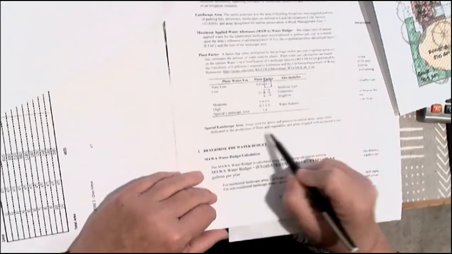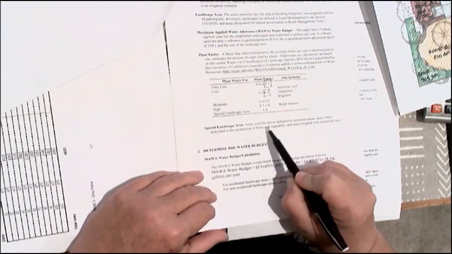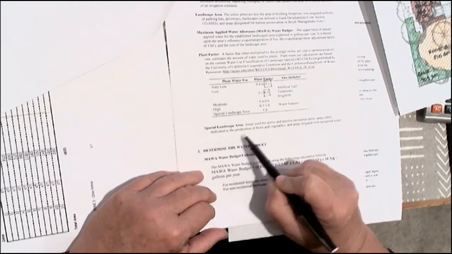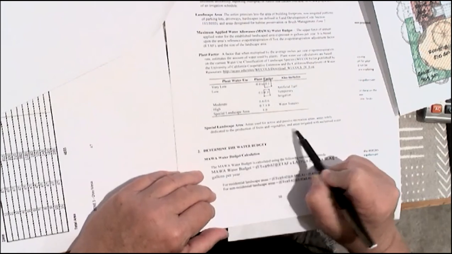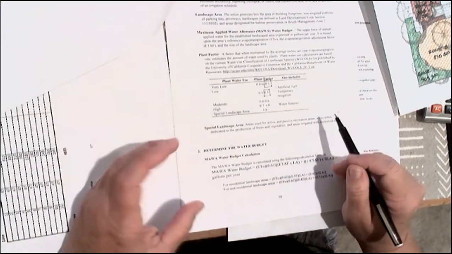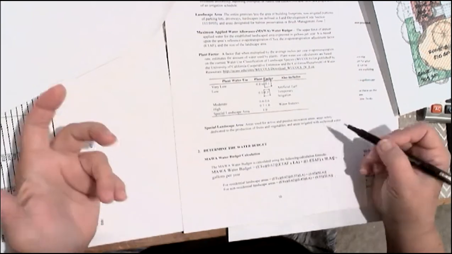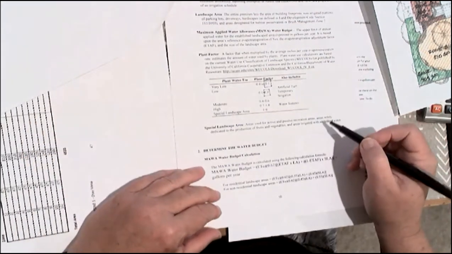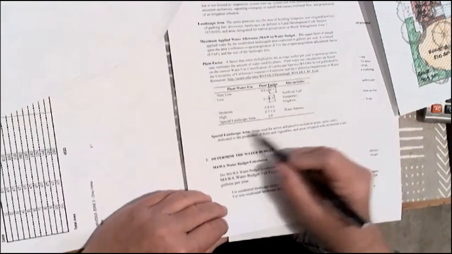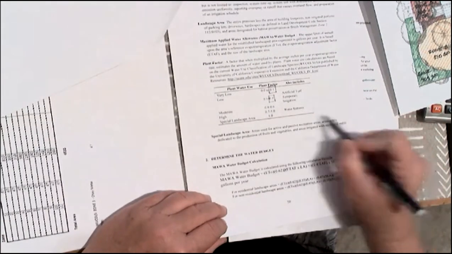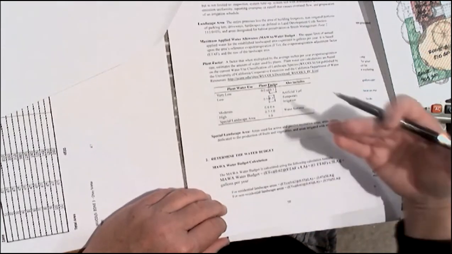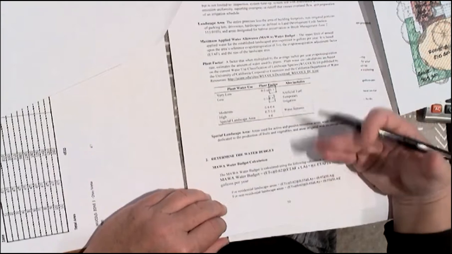So basically you get credit, not credit, it doesn't hurt you to have a special landscape area. So special landscape areas are areas used for active and passive recreation, areas solely dedicated to the production of fruits and vegetables, and areas irrigated with reclaimed water. Reclaimed is another word for recycled water. Today it's usually called recycled water. So that's water that's been repolished and reused. So none of those activities ding your water budget or make it harder to meet a water budget.